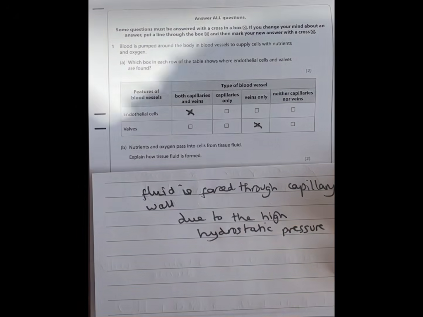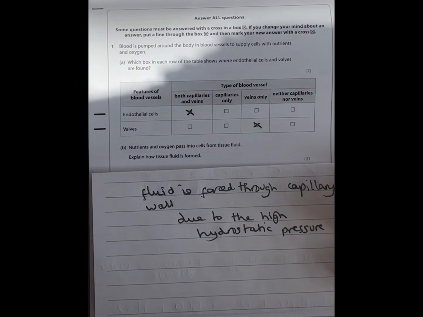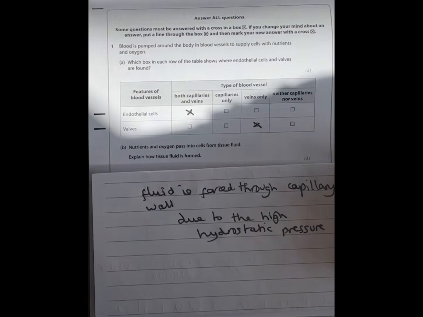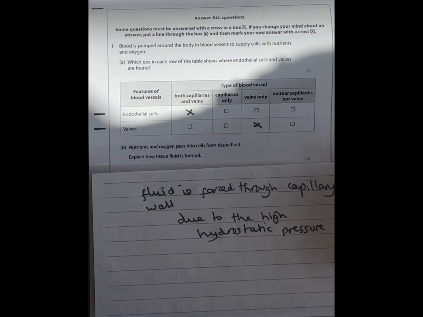And that's obviously at the arterial end. So nice, easy questions to answer once you understand the formation of tissue fluid and how it also returns back to the blood.